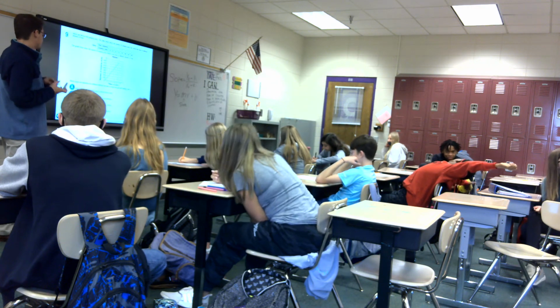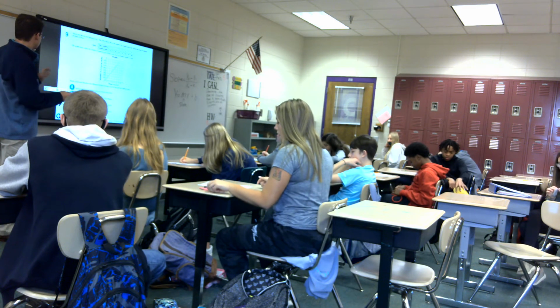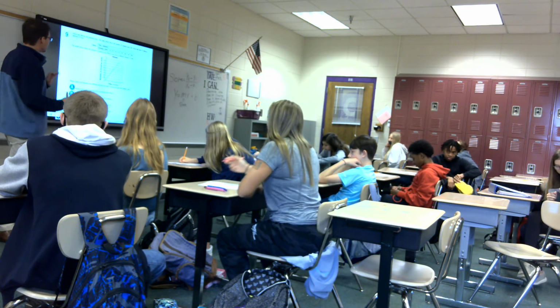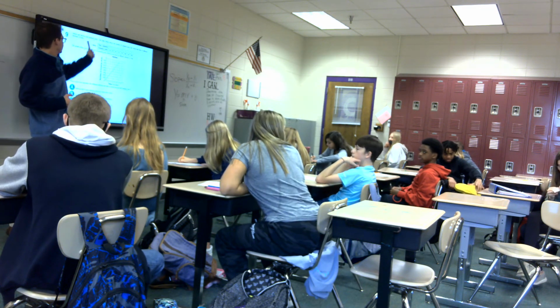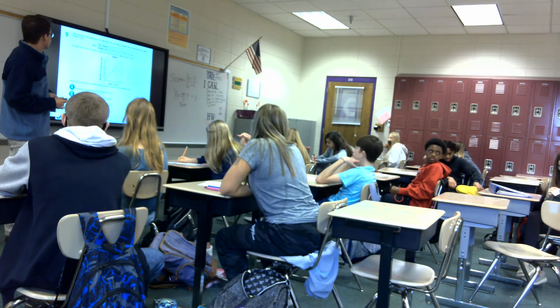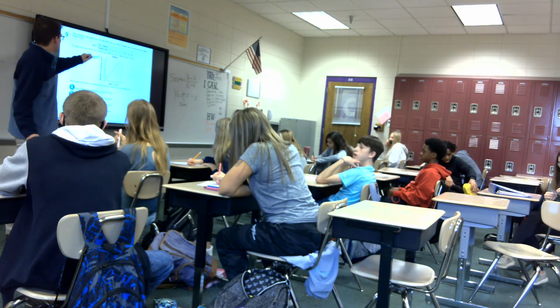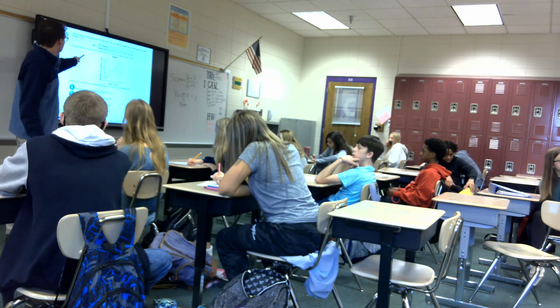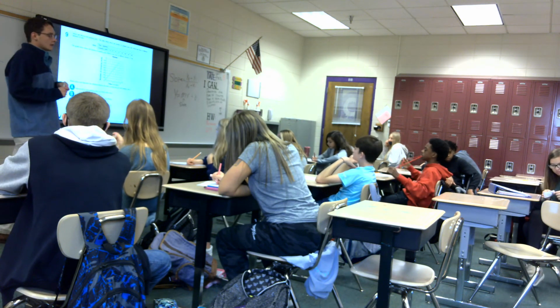Number 9 is a lot easier than it looks because you see this problem and you get intimidated by how wordy it is. But all you gotta do is, it says Alicia and Melissa did jumping jacks, and the table shows the amount of jumping jacks per minute that Alicia did. The graph shows the amount of jumping jacks per minute that Melissa did.